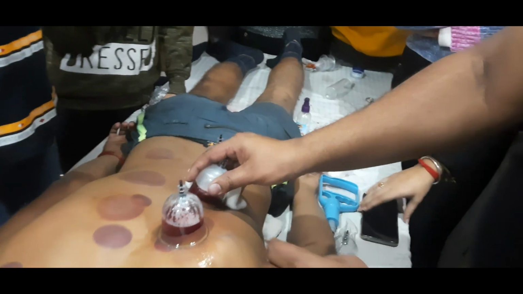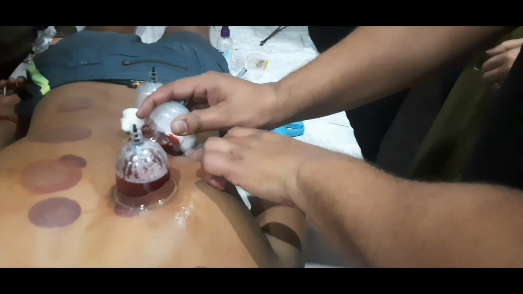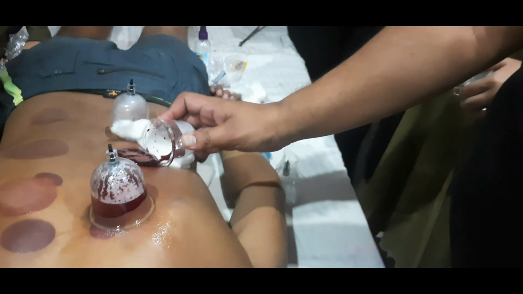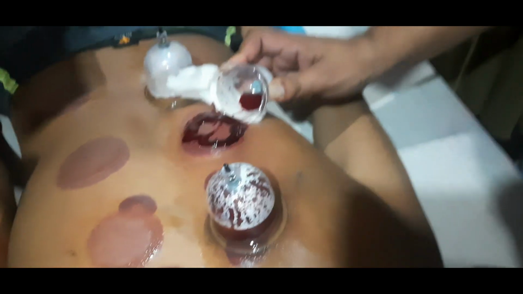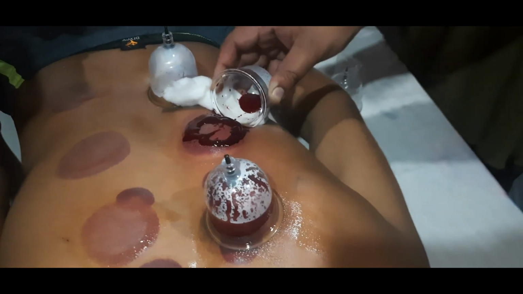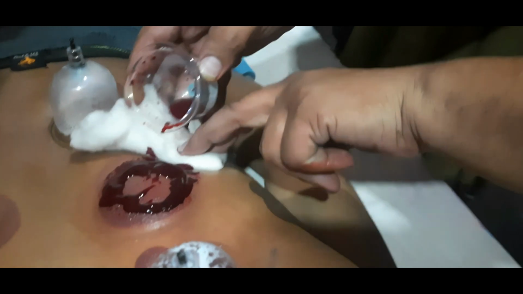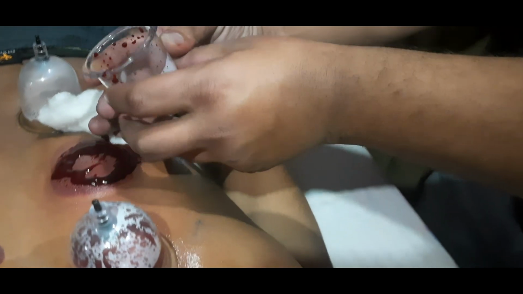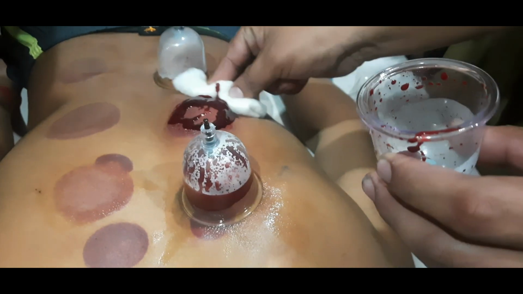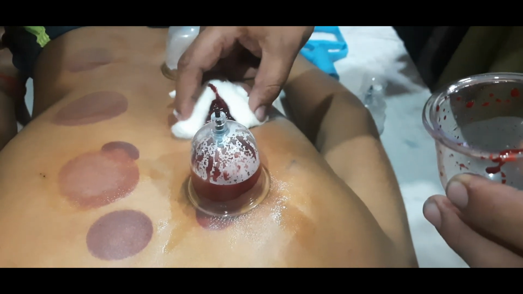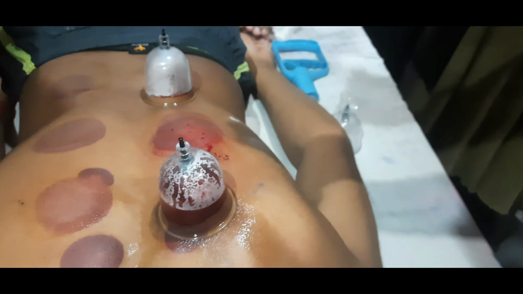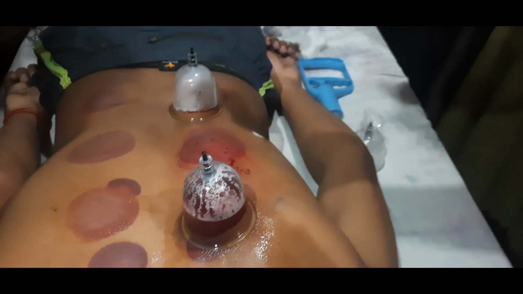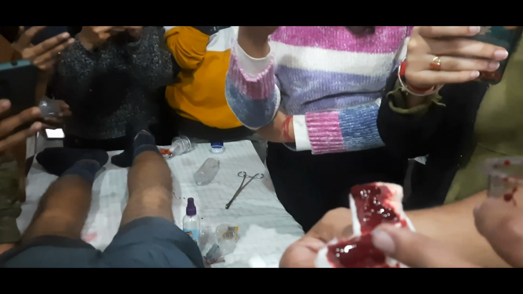In the thoracolumbar region there is fascia, where is the proper muscle? Record. Right? This is the toxin. All the blood has come inside the cup. This is bad blood. Roshan, thank God. Yeah. This gelatinous substance is the toxinated blood. Oh, the place is even lighter now.